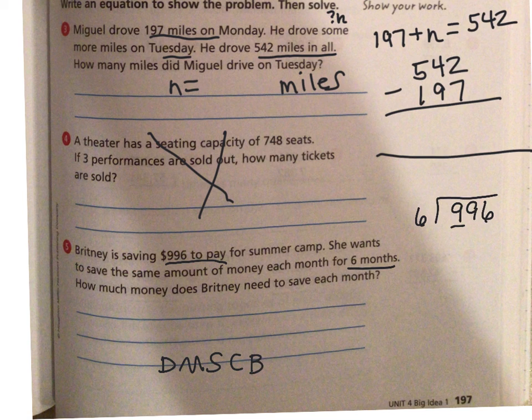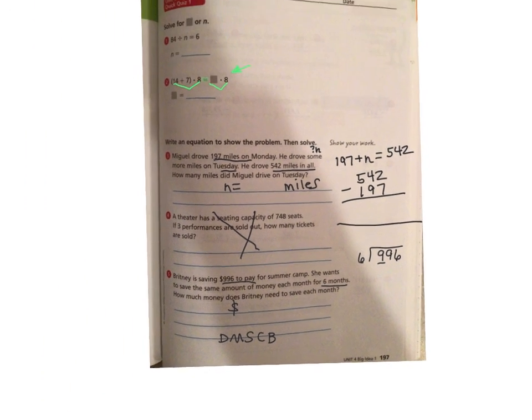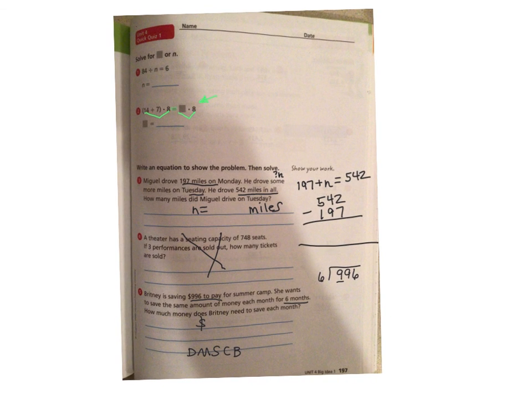Okay, so when you get your answer, you're going to put it over on the line. And it's going to actually be in dollars, isn't it? Because we're figuring out dollars. So whatever answer you get is going to be with a dollar sign as your label. So if you want to pause right now and finish up that first page, and then I'm going to show you what we're going to do on the back.